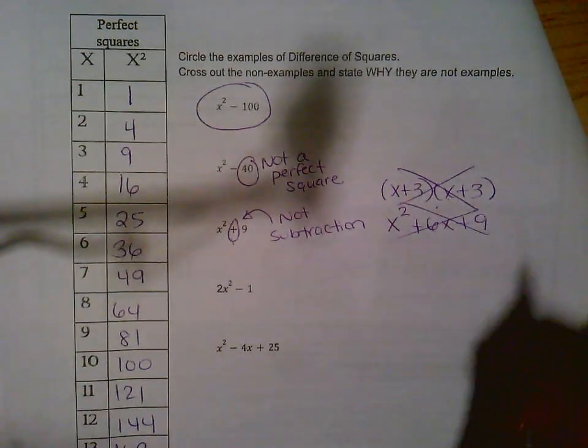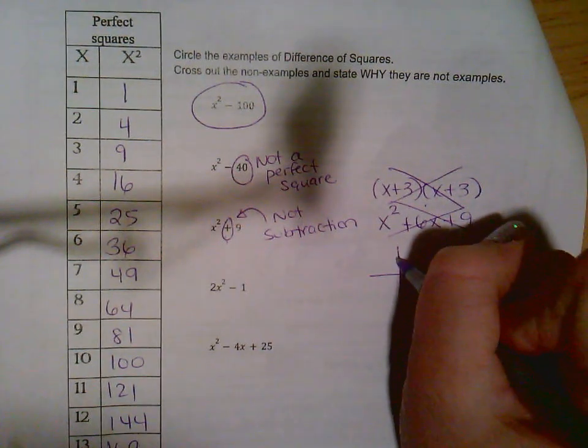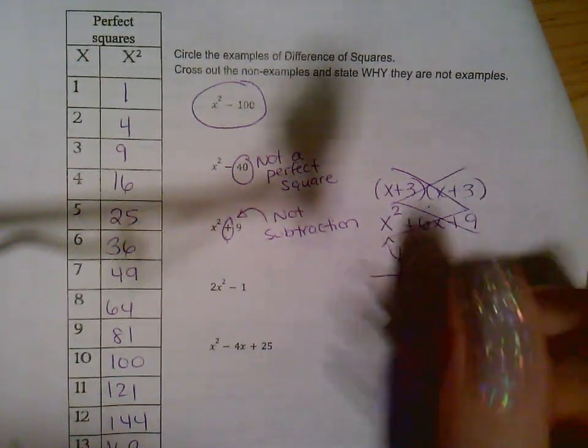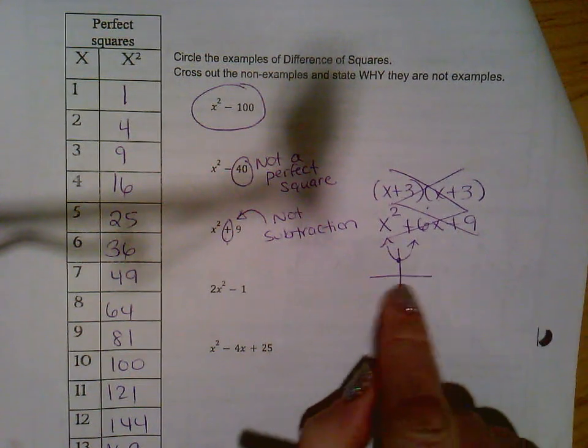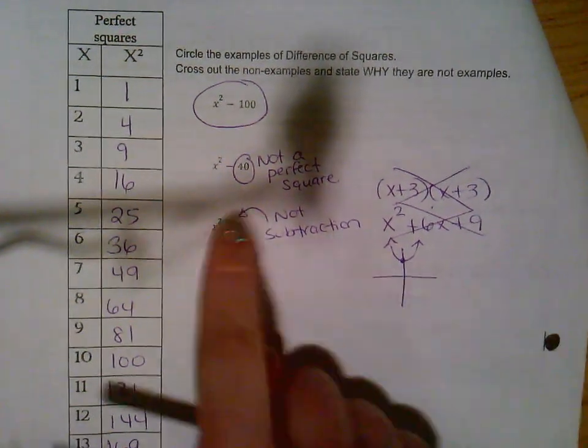The other thing is, what does this quadratic look like? It's a quadratic that's been shifted up 9. Does this have any x-intercepts? No, so it's not factorable, and it doesn't have any x-intercepts. That should kind of make sense.